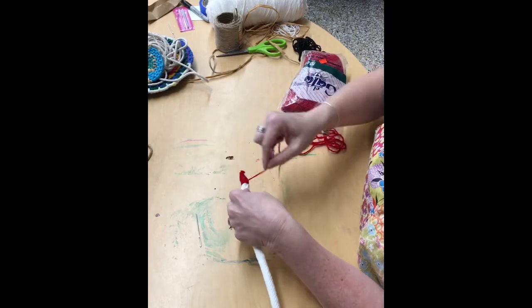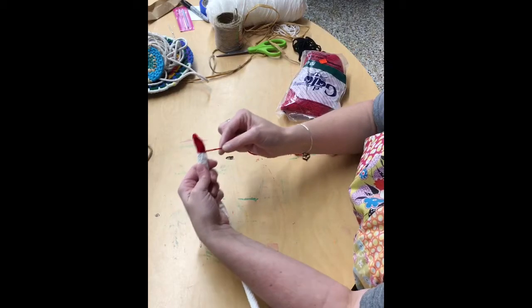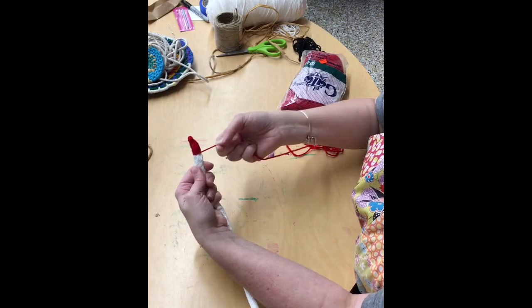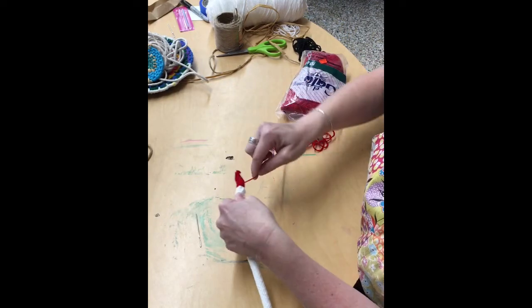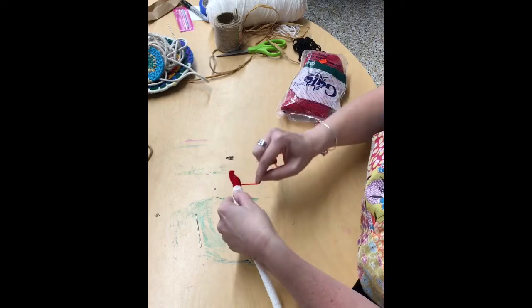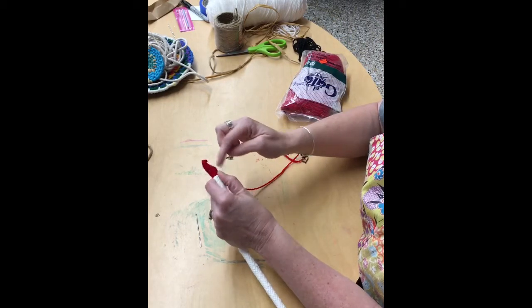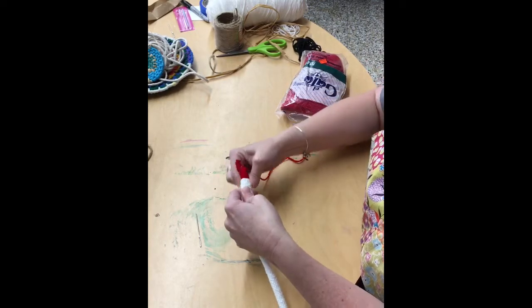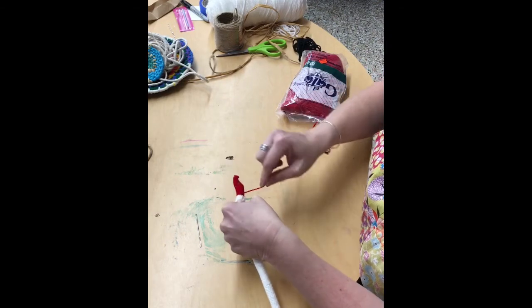So right now, I am holding my bundle with one hand and holding my yarn with my other hand, and I'm wrapping tightly. Notice that it's not loose or hanging off of the bundle. I am firmly wrapping around.